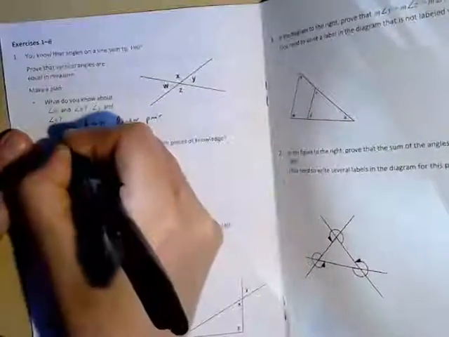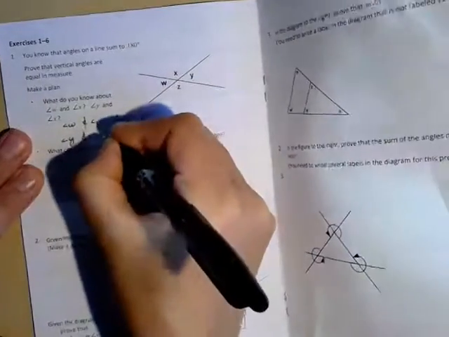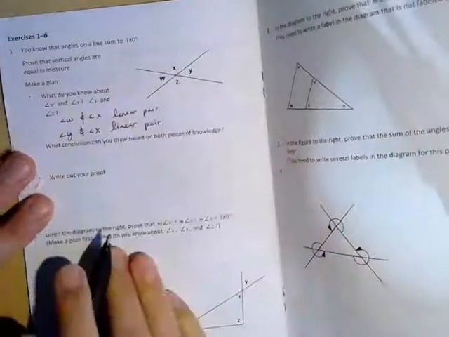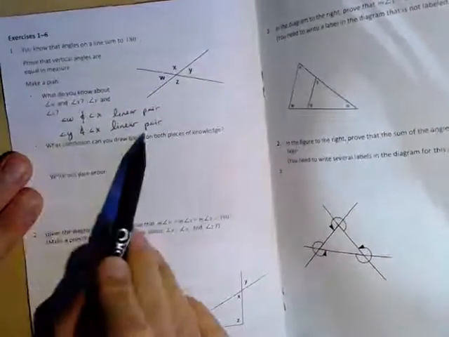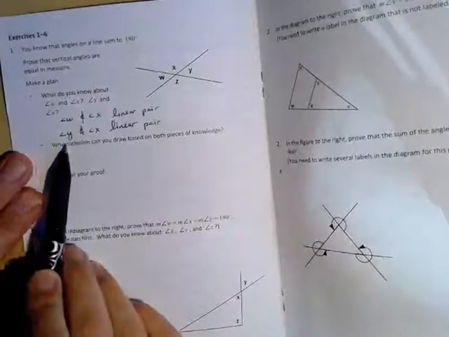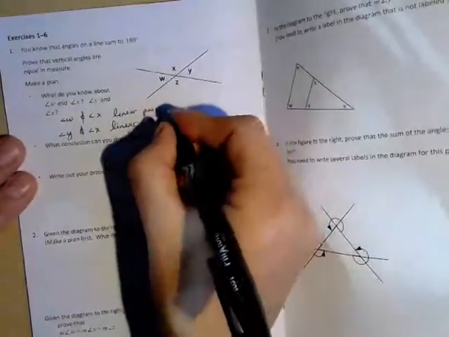Take your time, don't rush in this. Better to get it fully developed and thought out than to just sketch out an idea. What conclusion can we write based on both pieces of knowledge? Well, if both of these are linear pairs, then both of them.